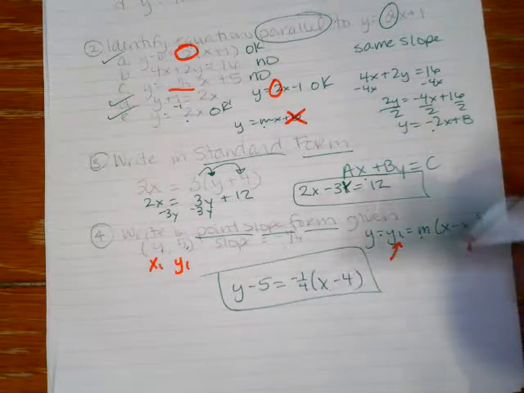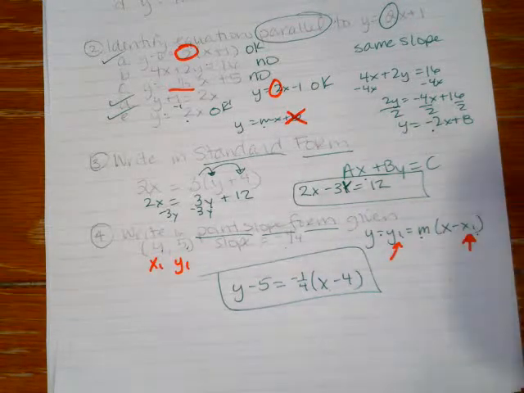Leave your answer like that. Don't try and get fancy. Don't try and make things harder than they need to be. So point slope.